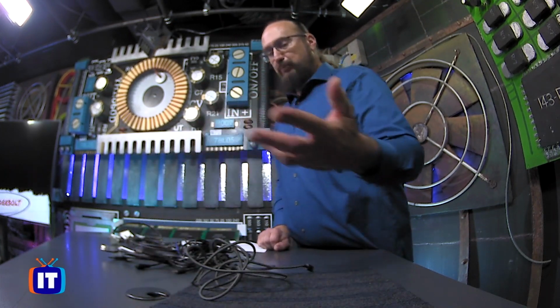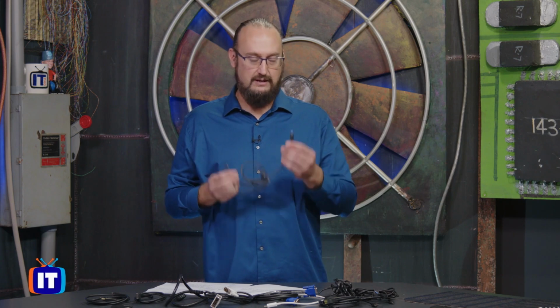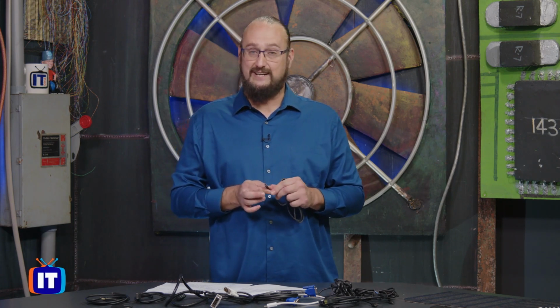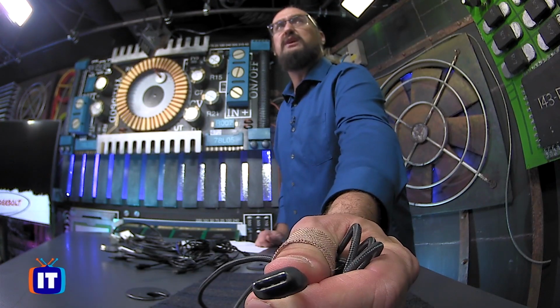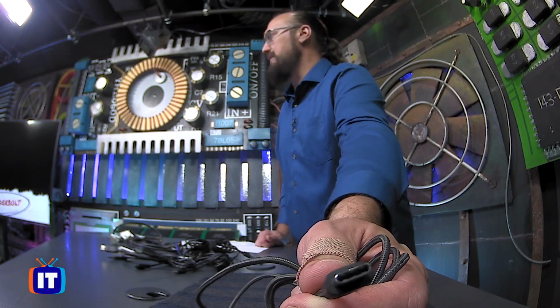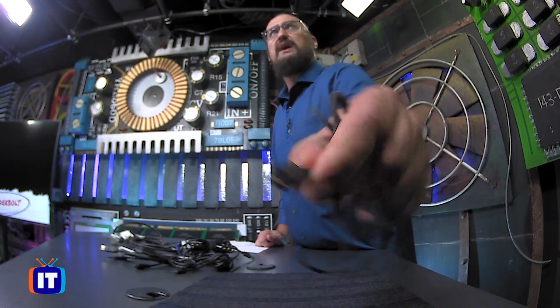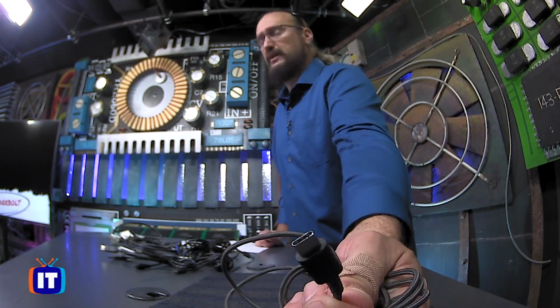Now, probably becoming more and more prevalent in the USB standard, and a port and connector I absolutely love, is this one right here, what's known as the USB-C connector. You can see it's a reversible connector. If anybody's had to get under a desk and bump their head a couple of times trying to figure out which way to put in a USB connector, you know it can be a pain.